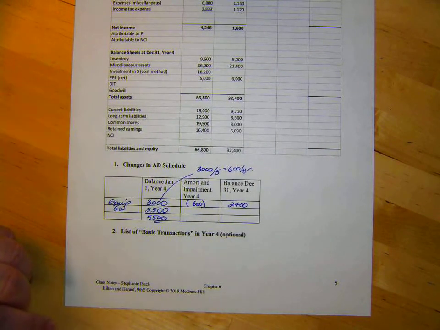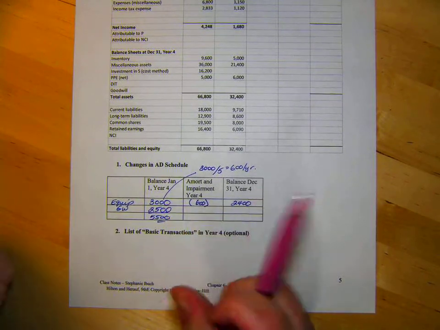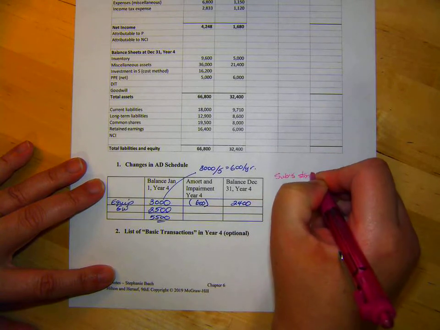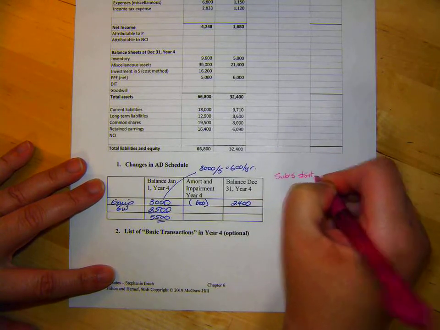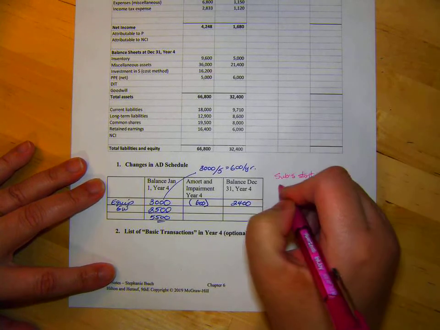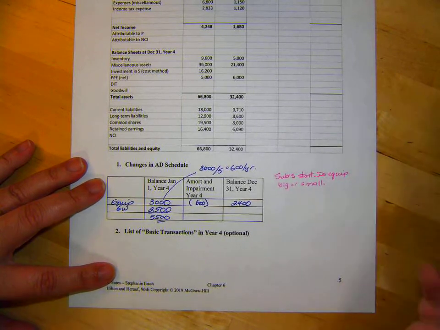So, on the sub's statement, is the equipment big or small in terms of being undervalued or overvalued?